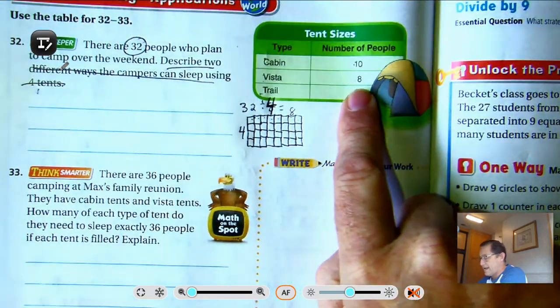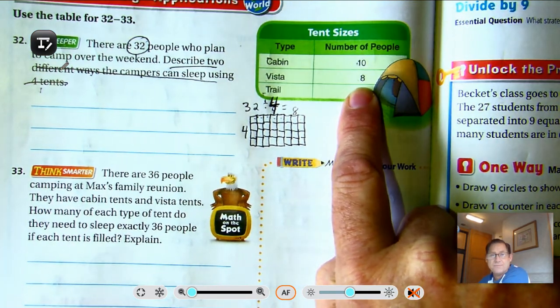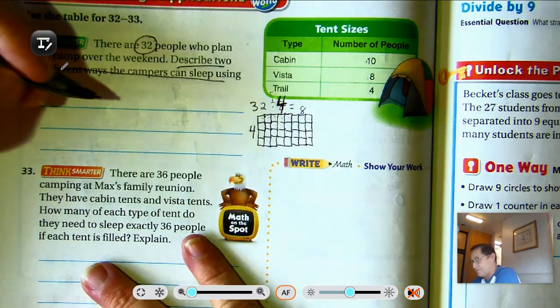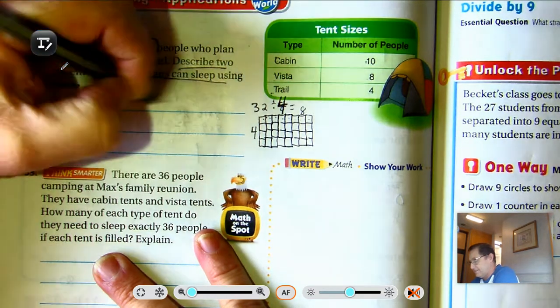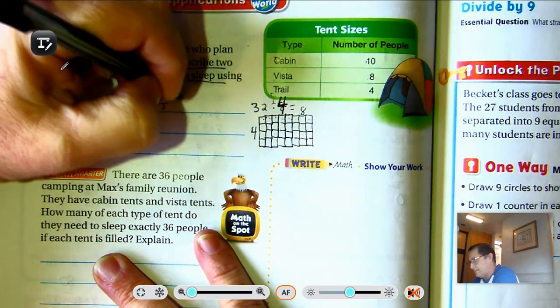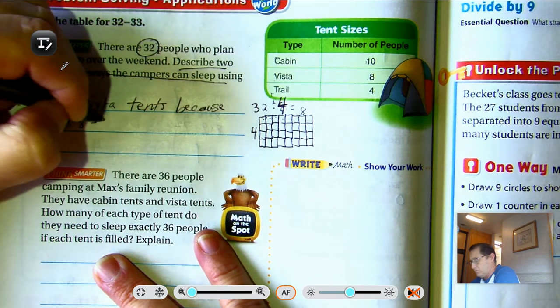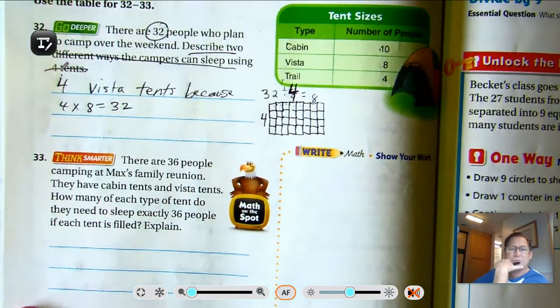Oh, well, okay, so we could have the Vista tents, right? They fit 8 people. So let's see, we could have 4 Vista tents because 4 times 8 equals 32. What's another way we could do it?